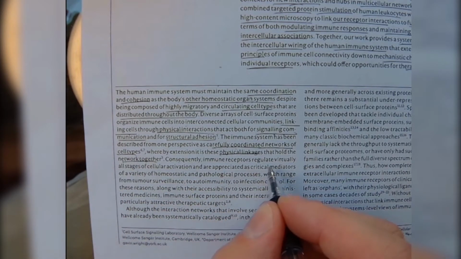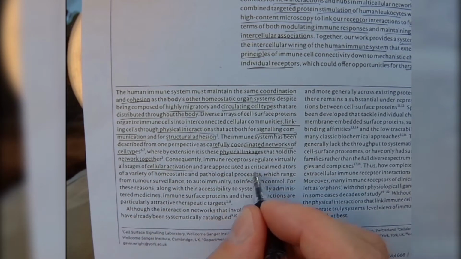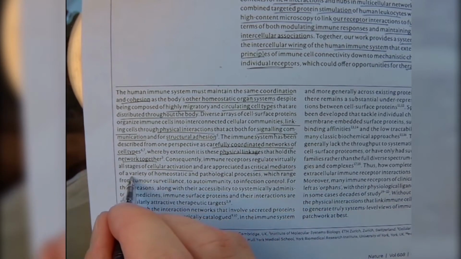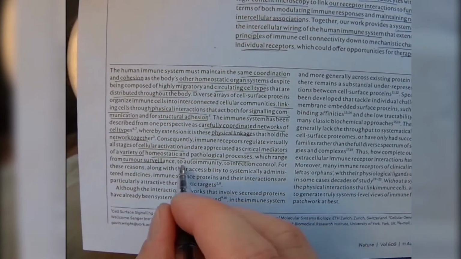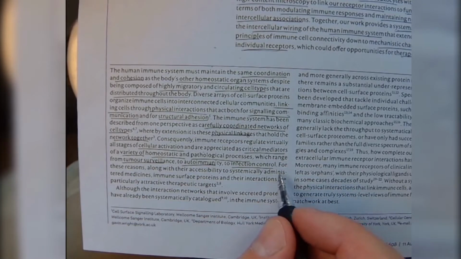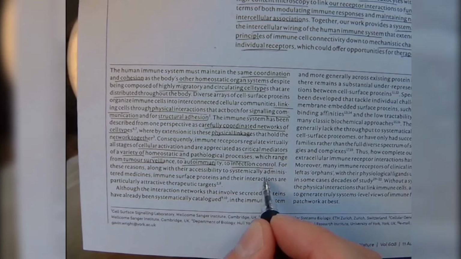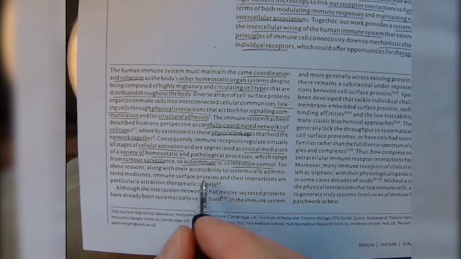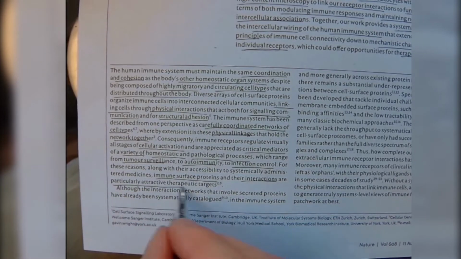Consequently, immune receptors regulate virtually all stages of cellular activation and are appreciated as critical mediators of a variety of homeostatic and pathological processes, which range from tumor surveillance to autoimmunity to infection control. For these reasons, along with their accessibility to systemically administered medicines, immune surface proteins and their interactions are particularly attractive therapeutic targets.